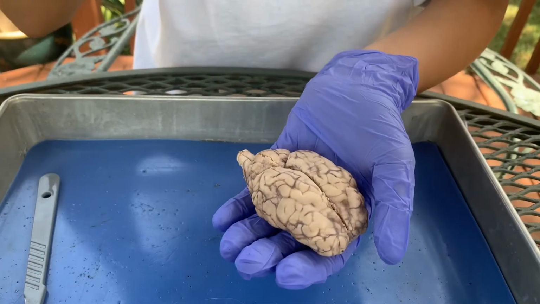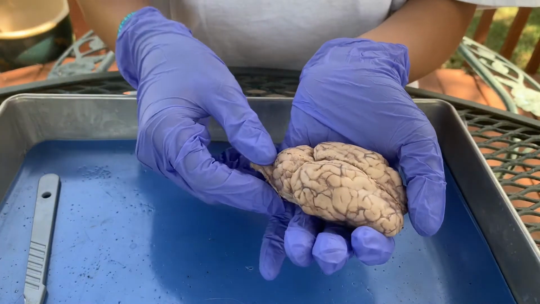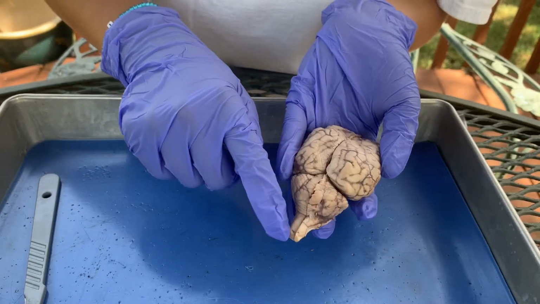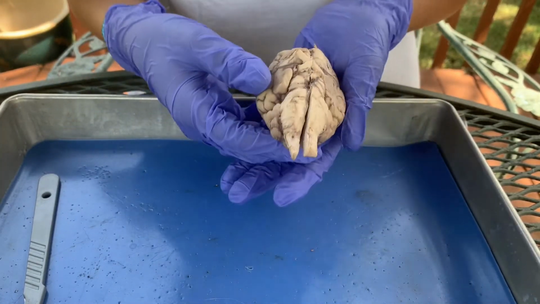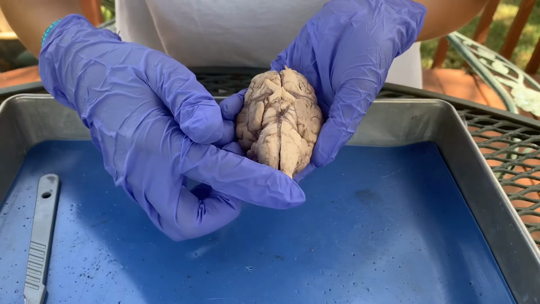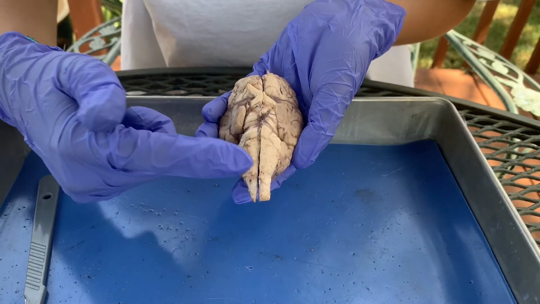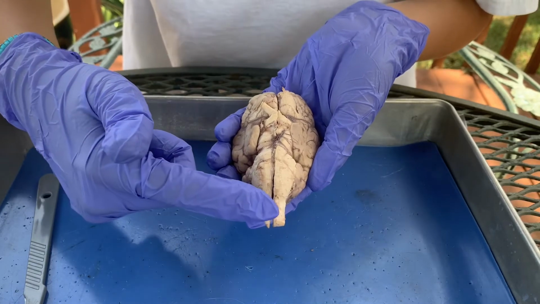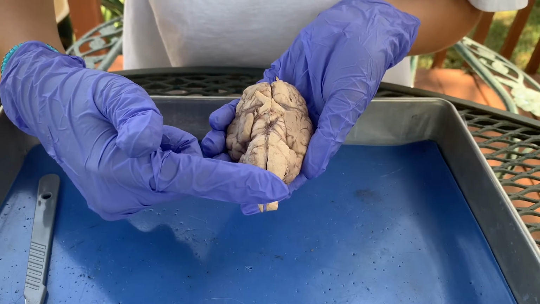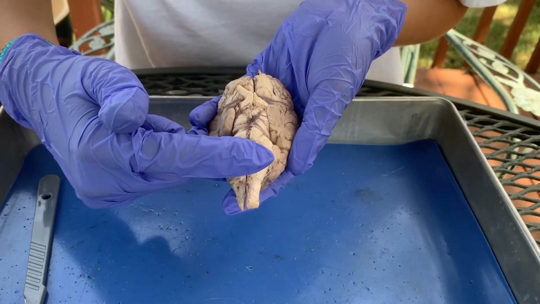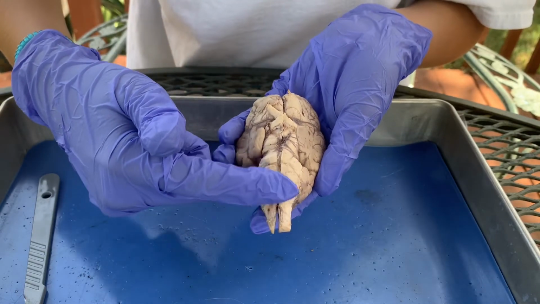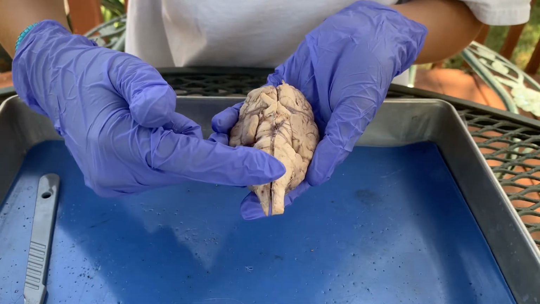Now, continuing, if you look at the inferior view of the brainstem, which is right here, it has three parts. The first part is the spinal cord, and as you're going up, or anteriorly, from the spinal cord, the first bump that you feel is the medulla oblongata.